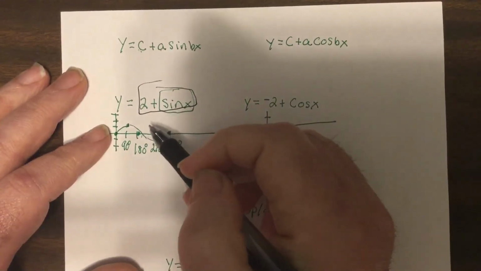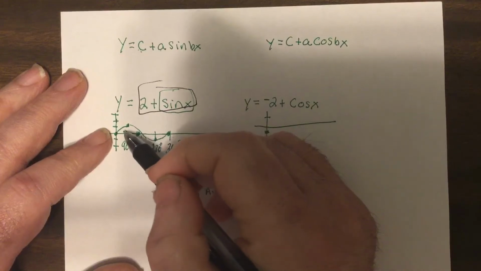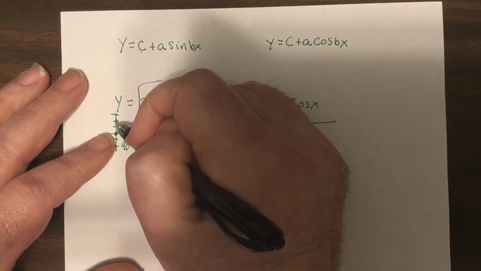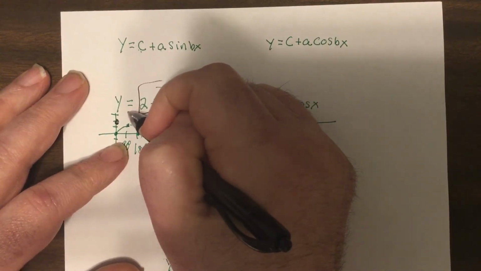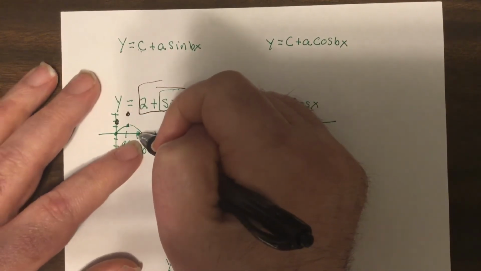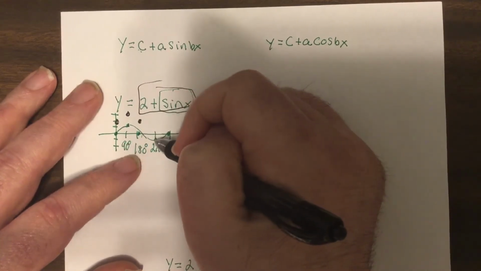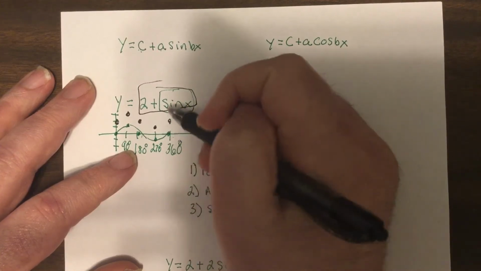So I'm going to take every major point, just add 2, and then redraw the graph. So 0 plus 2 is 2. 1 plus 2 is 3. 0 plus 2 is 2. -1 plus 2 is 1. That's 2.